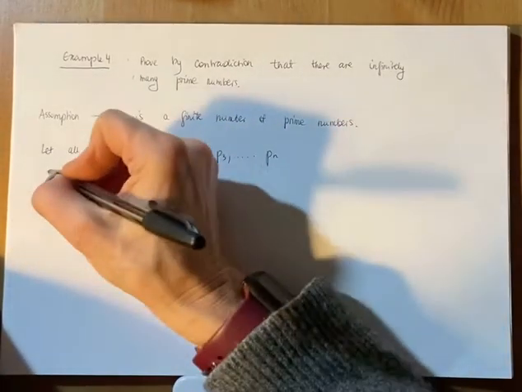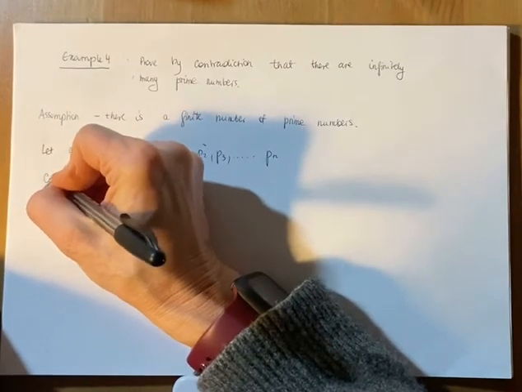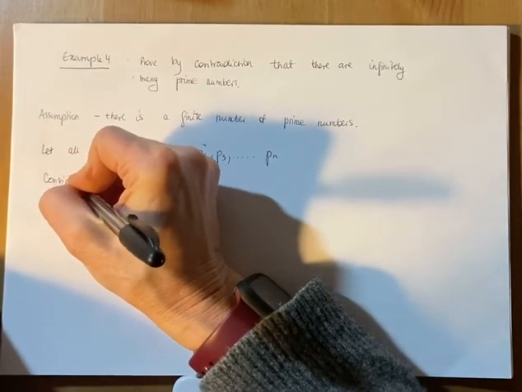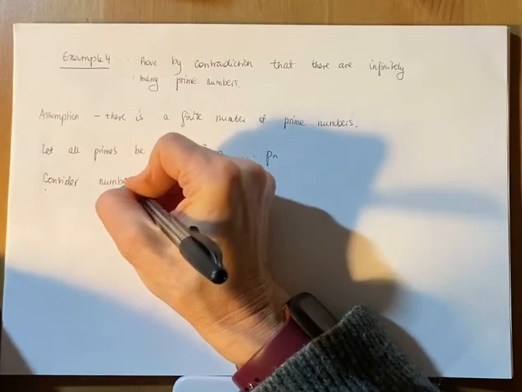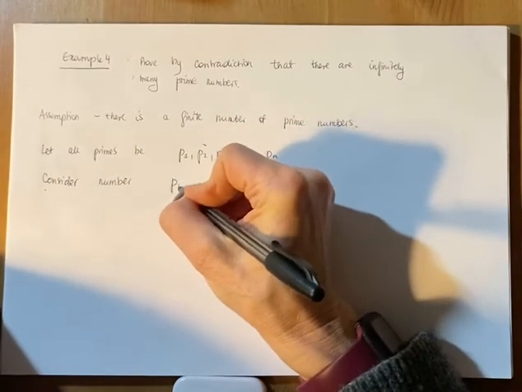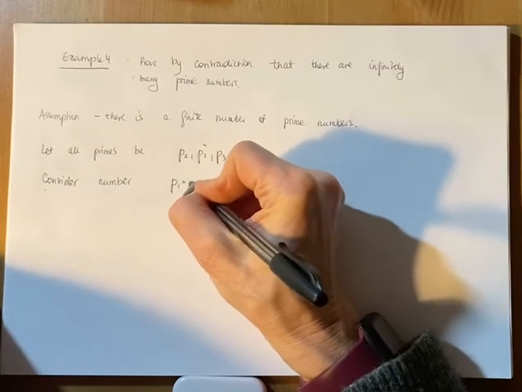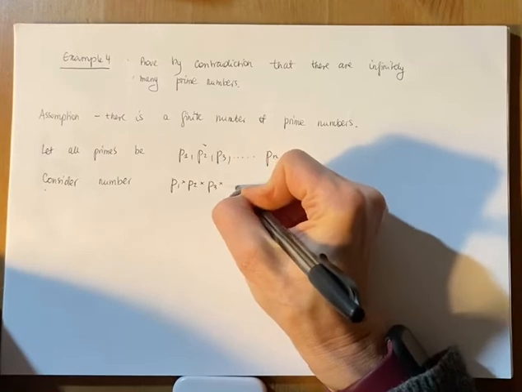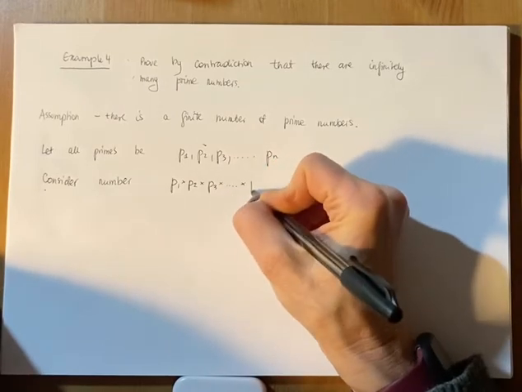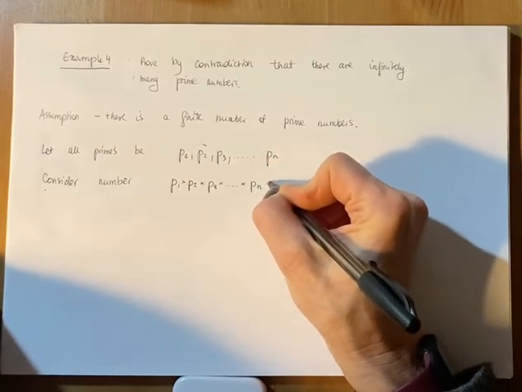Now consider this number that's made out of P1 times P2 times P3 times all the prime numbers all the way up to Pn, and then add 1 to it.